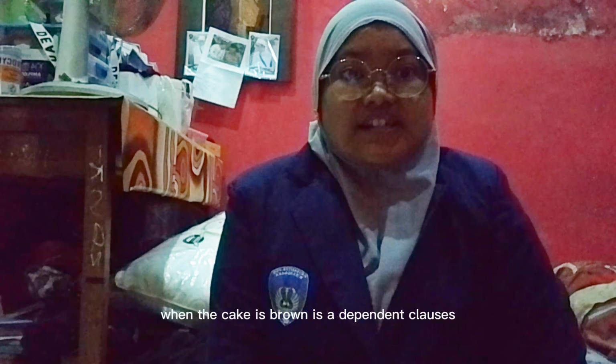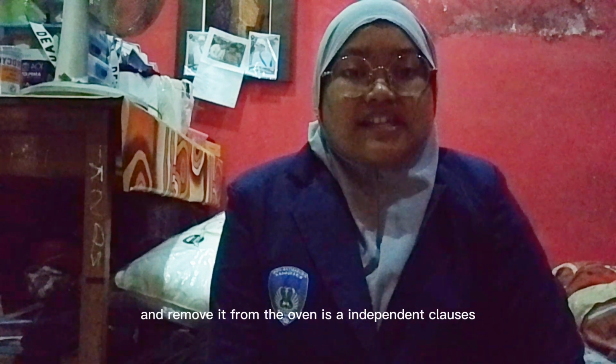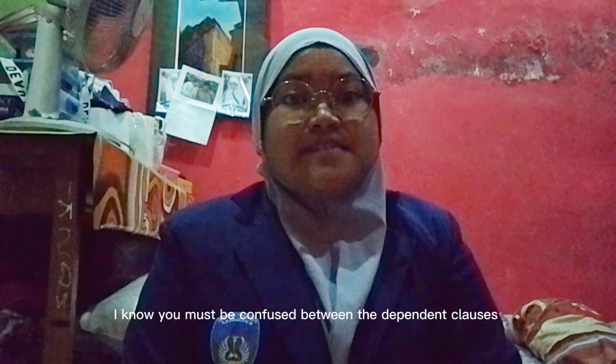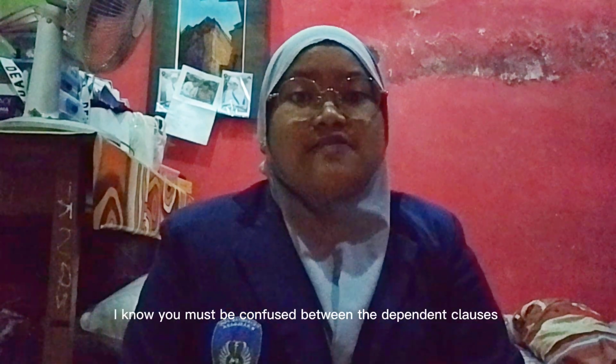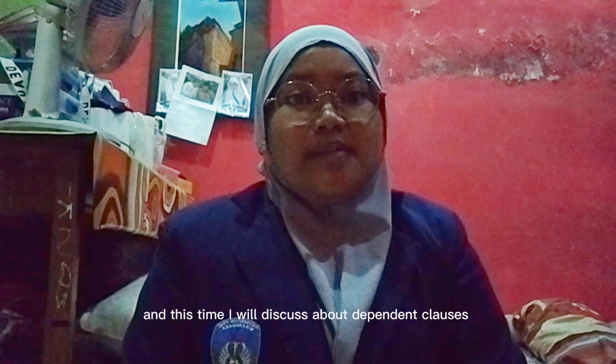For the example, when the cake is brown, remove it from the oven. From the text above, when the cake is brown is a dependent clause and remove it from the oven is an independent clause. I know you must be confused between the dependent clause and independent clause, and this time I will discuss about dependent clause and independent clause.